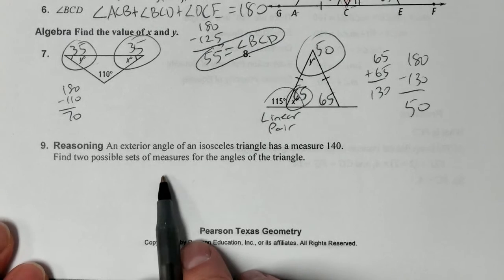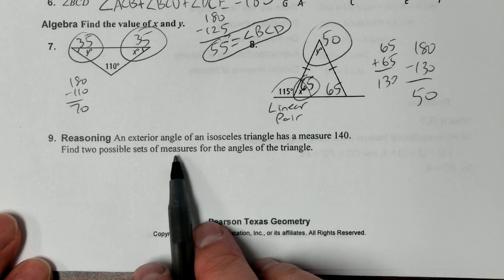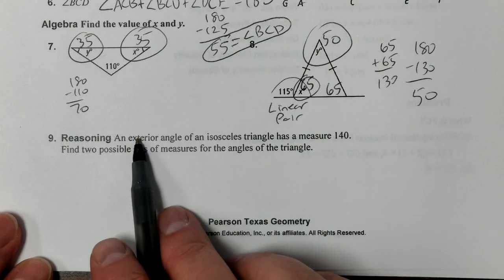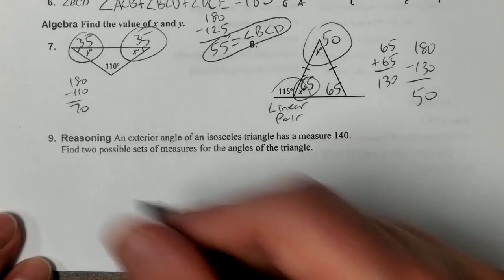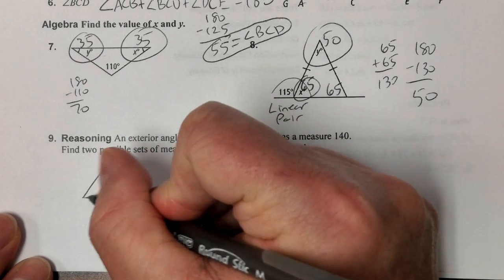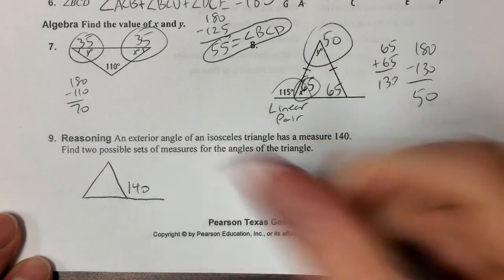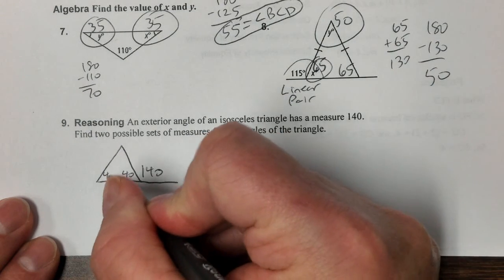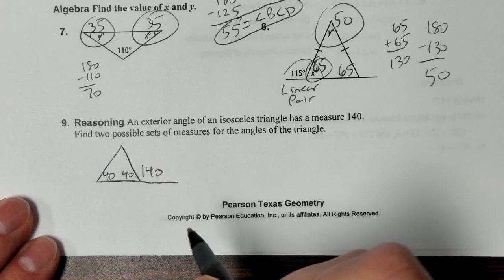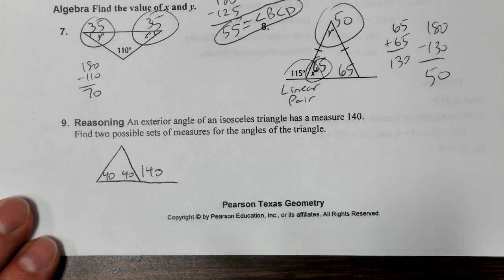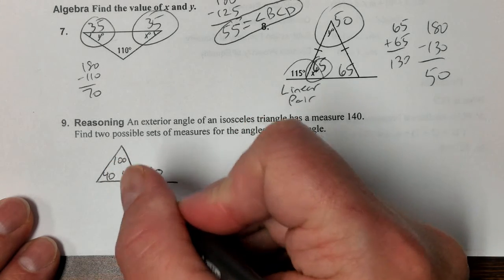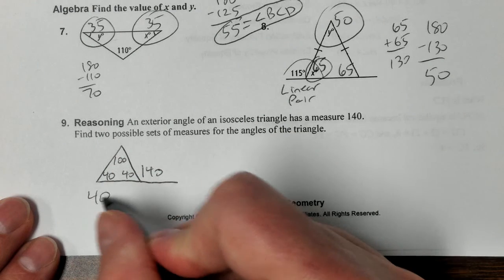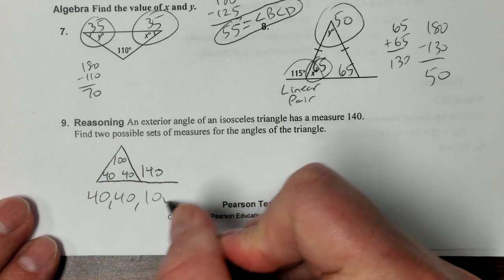Okay, this will be our last one for the day, I think. So it says exterior angle is 140. So let's put 140 there, which makes this 40 and this 40. And so this other one has got to be 100. So it's not drawn to scale. So you get 40, 40, 100.